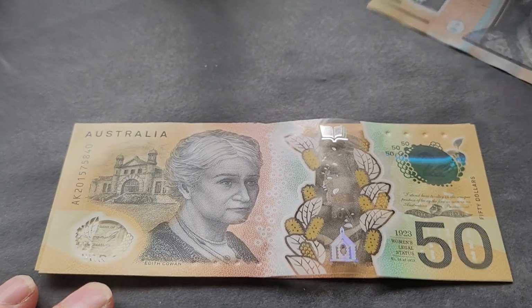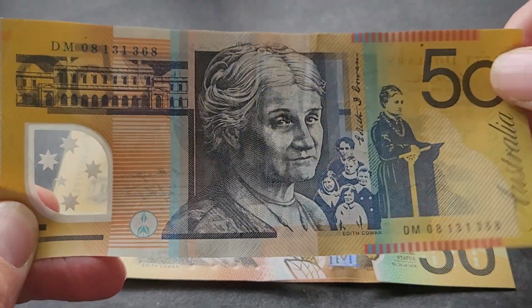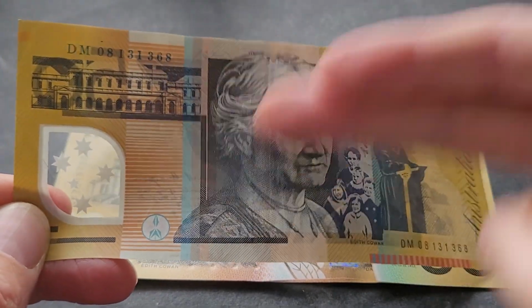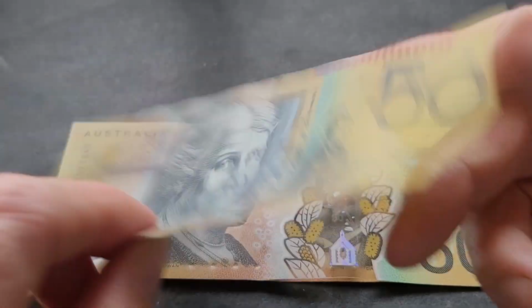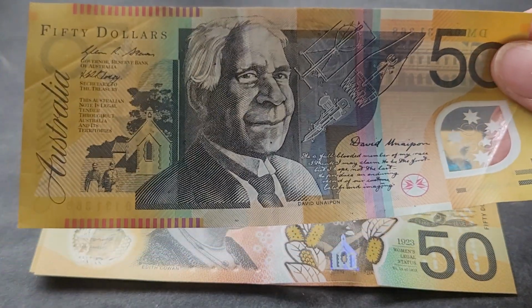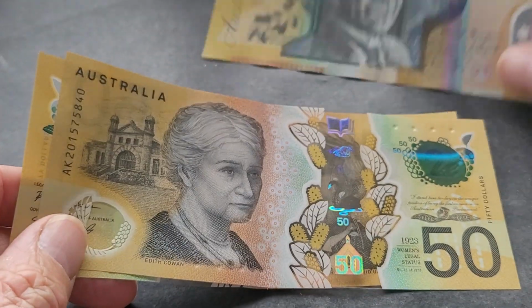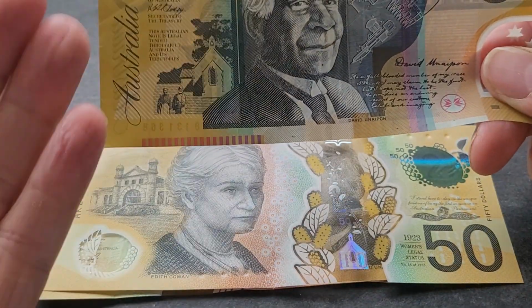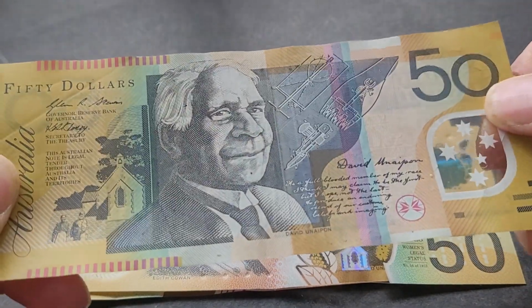What I would more likely be focusing on is the older series, which, as we said before, this last prefix only had 50,000. So that's what I will be doing myself, even if it's in, well, this is probably very fine condition.